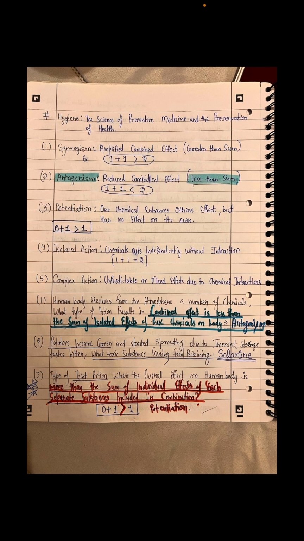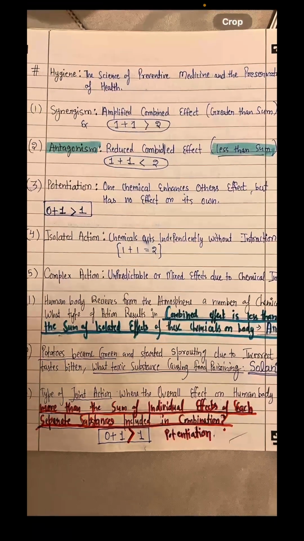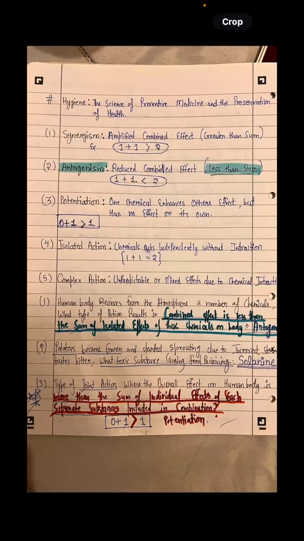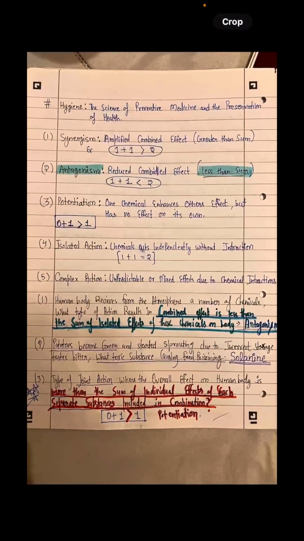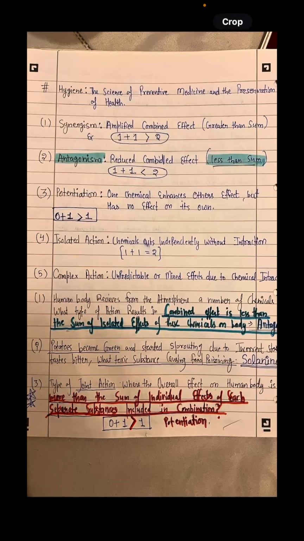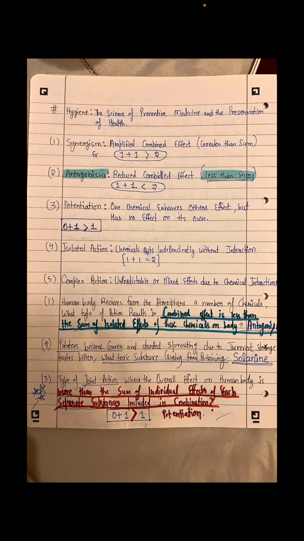He will not change any chemical proposition of the reaction. So one chemical enhances the other's effect but has no effect on its own, is potentiation. Another thing is isolated action. Chemical acts independently without interaction. 1 plus 1 equals 2.